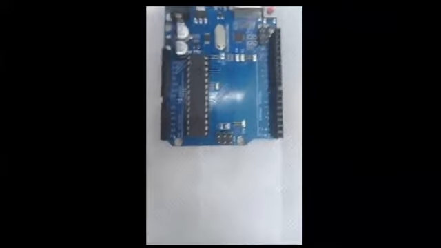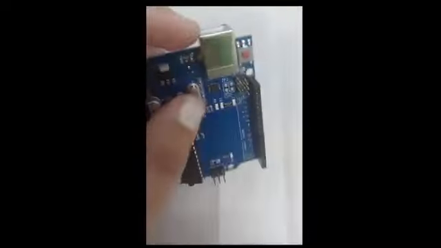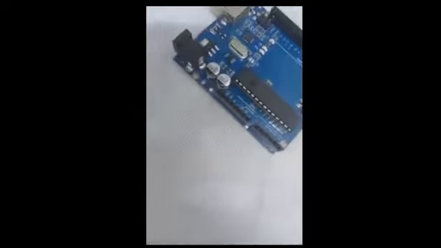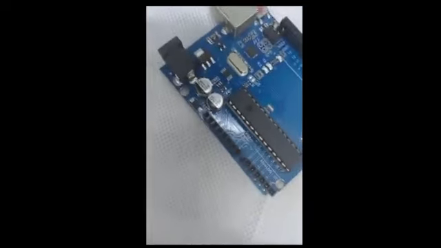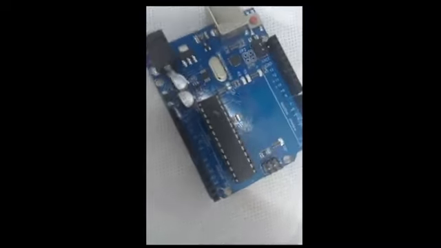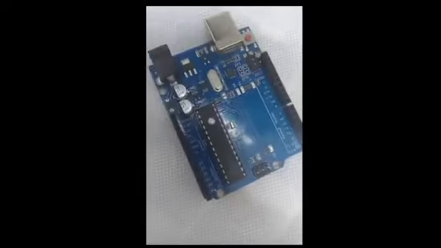Now let's talk about the button which is provided over here in the Arduino Uno. So this is the reset button, and this is the Arduino connector for your PC or laptop, and this is used when you upload the programming code to your Arduino Uno. You have to connect a 9-volt battery to your Arduino Uno, and your LED lights or motor will work automatically.